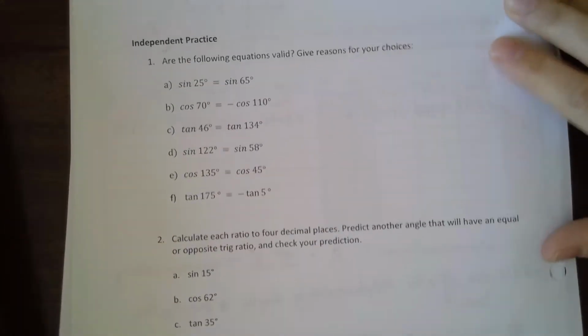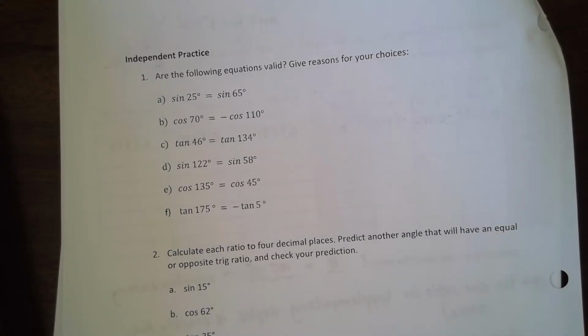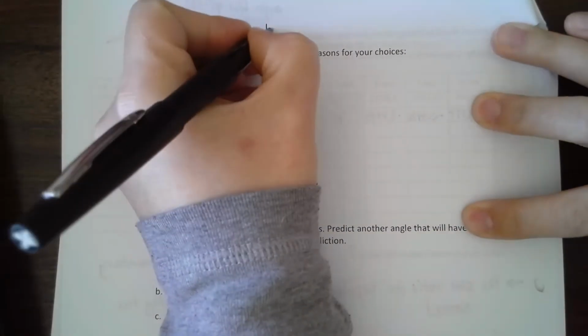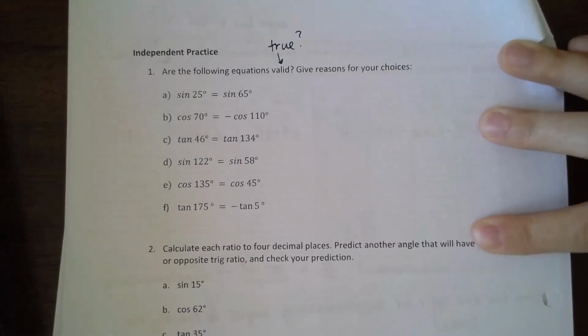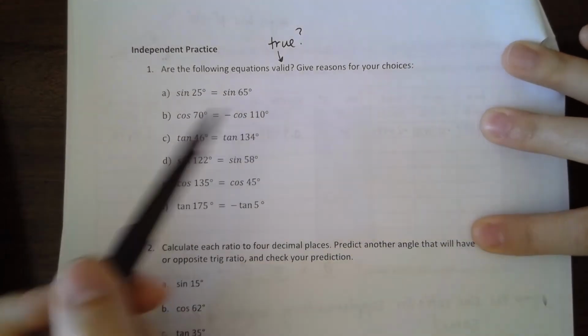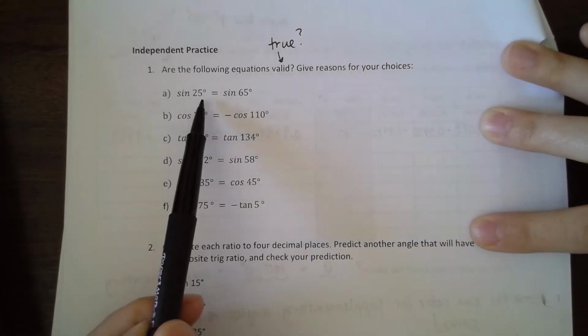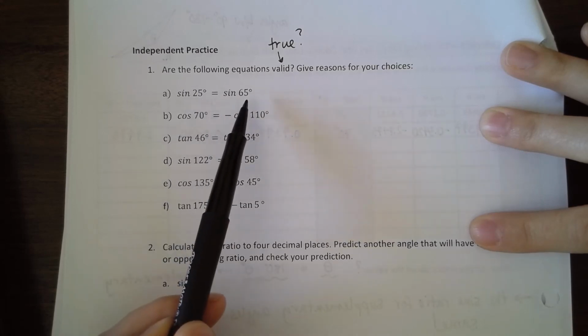Okay, one more thing. Students often have some troubles with the first question in the independent practice, so I just want to talk about it for a second. Are the following equations valid? That just means, is it true? Now, you can totally throw this in your calculator. You can do sine of 25 and sine of 65 and check if they're exactly the same. But that's not what I want you to do. What I want you to do instead is think about what we just learned from the lesson here, right?